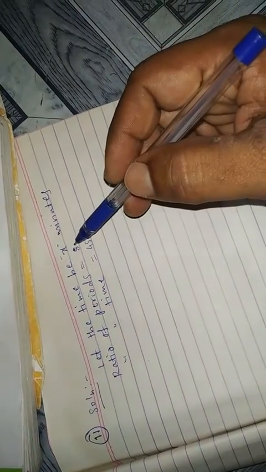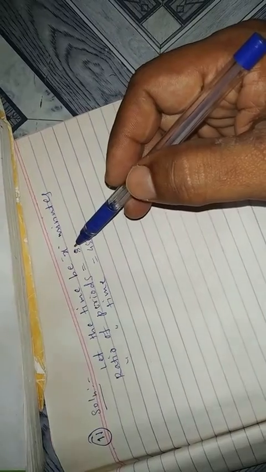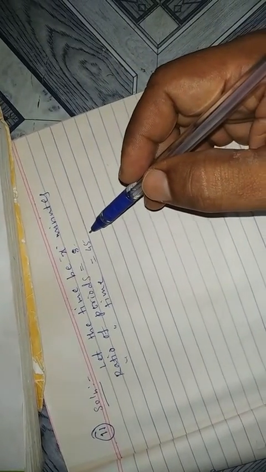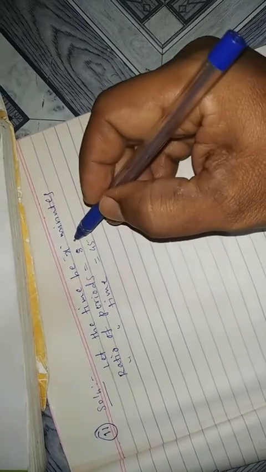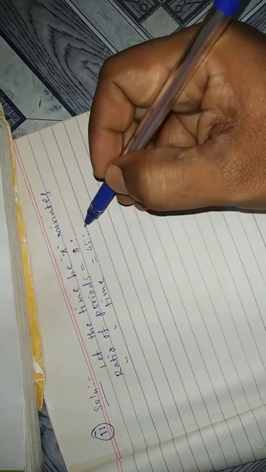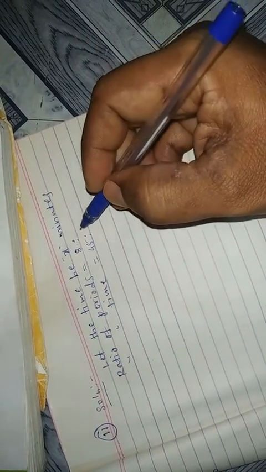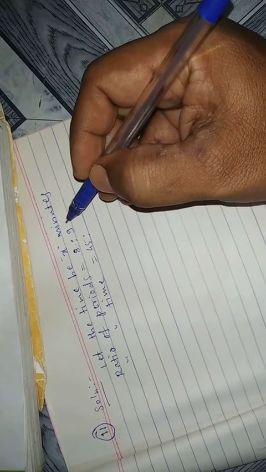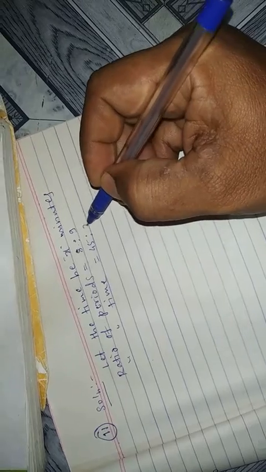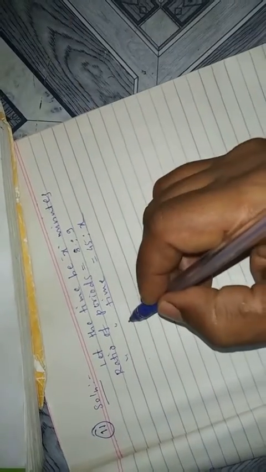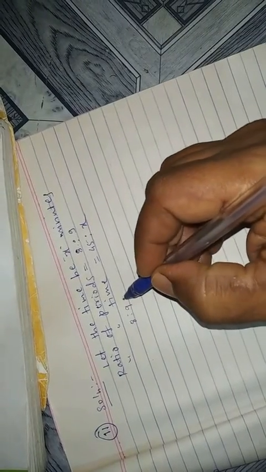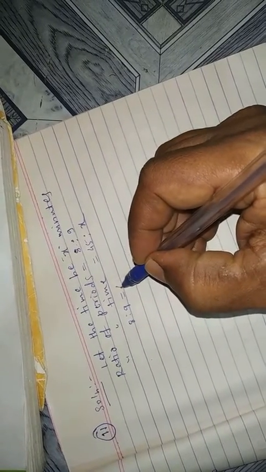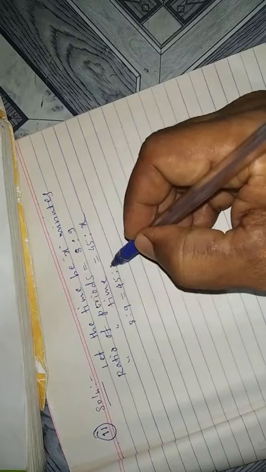A school has 8 periods in one day, and the duration of each period is 45. Now for 9 periods, how much time is required? We have to find that, it is x. Now write both these ratios downside, that is 8 is to 9 and 45 is to x.